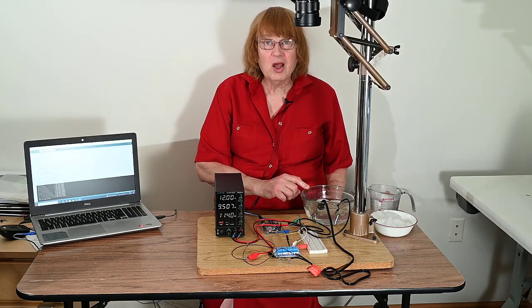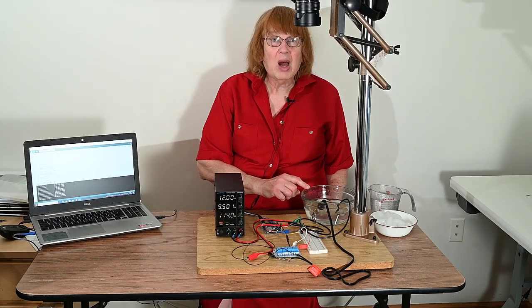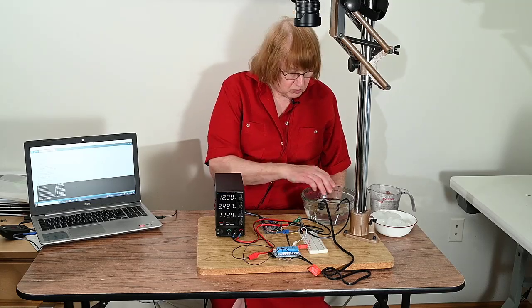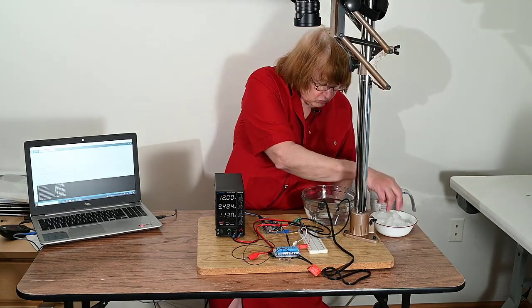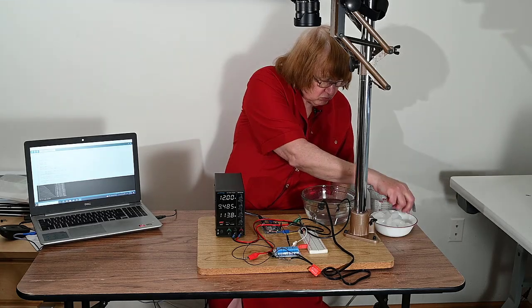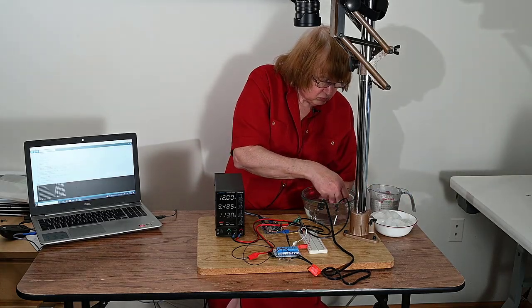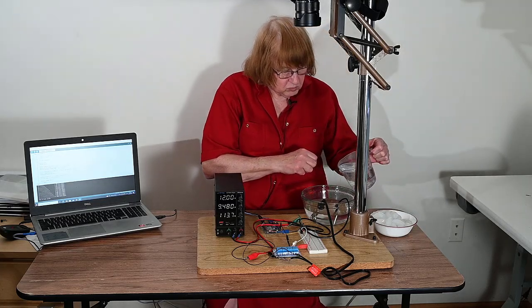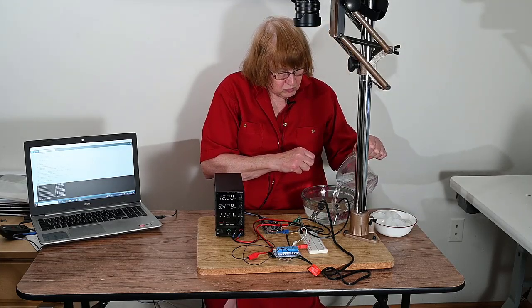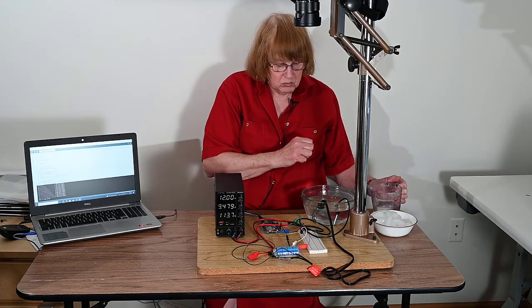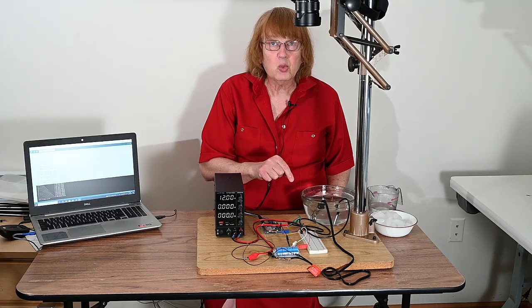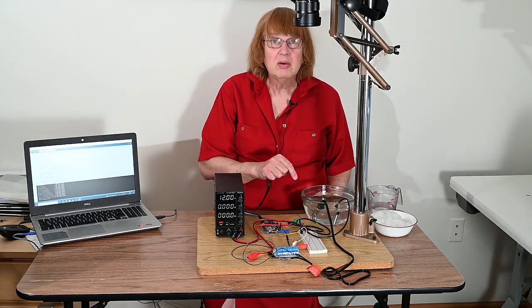Once again, we can help things along by taking out the ice and then adding some hot water in order to warm up the water bath more quickly. Now, the heater is off because the water is warm enough.